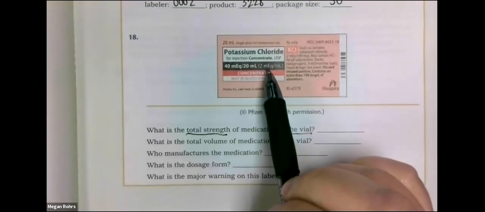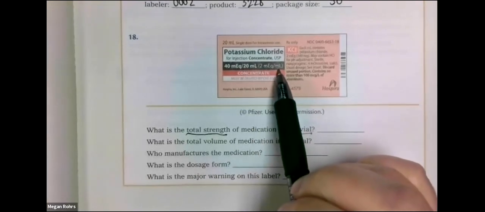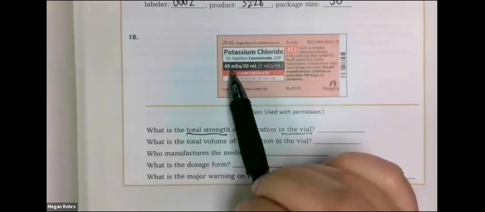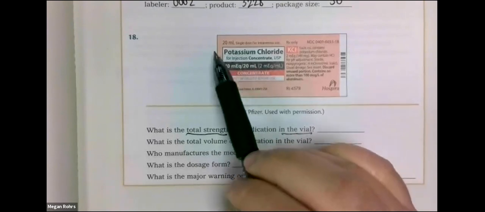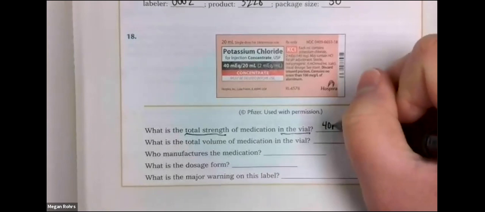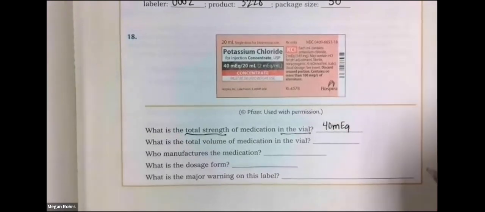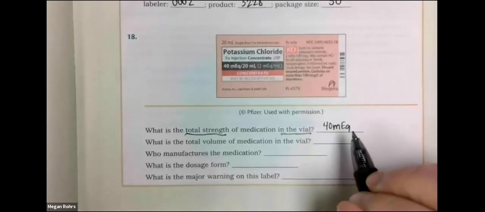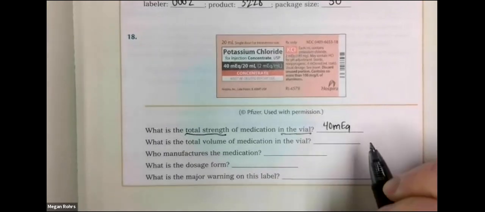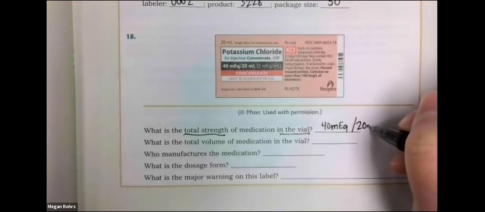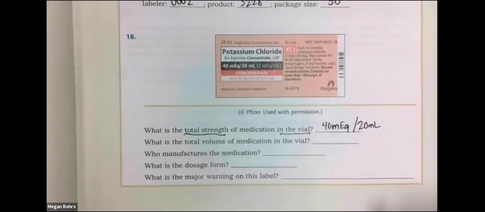Now this says here 2 milliequivalents in every milliliter, but what we're looking for is this 40 milliequivalents in the whole 20 mL. So it's going to be 40 milliequivalents. And if you wanted to leave that as 40, that's fine, or we could say 40 milliequivalents per 20 milliliters.